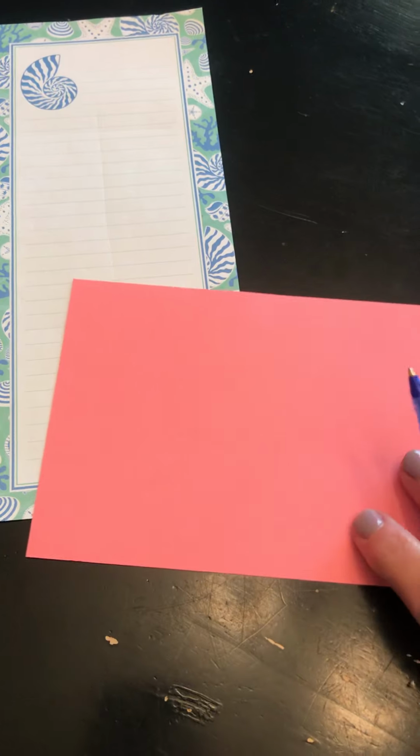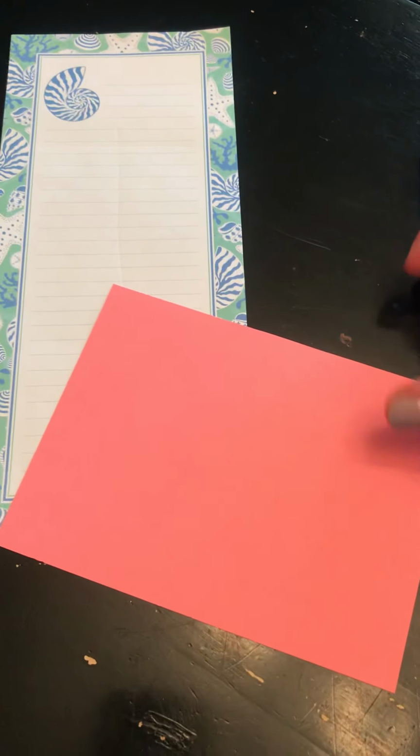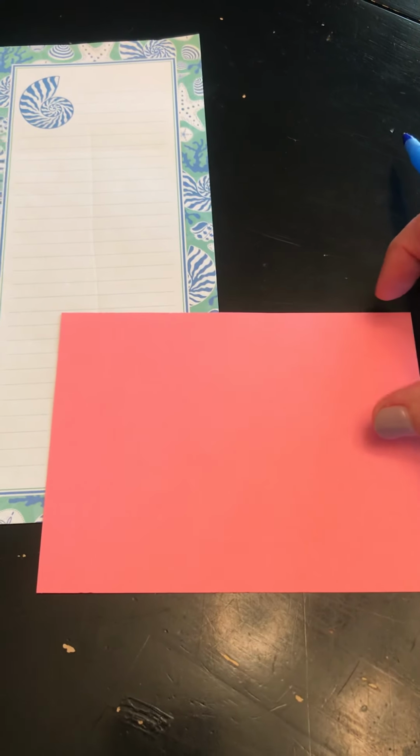Now, if I were to do this, you can see they're intersecting, but it did not form a 90-degree angle, so that would not be perpendicular. That would just be intersecting. In other words, they're crossing each other, but it does not form 90-degree angles, which are perfect corners. Okay, so perpendicular lines form the perfect corners.